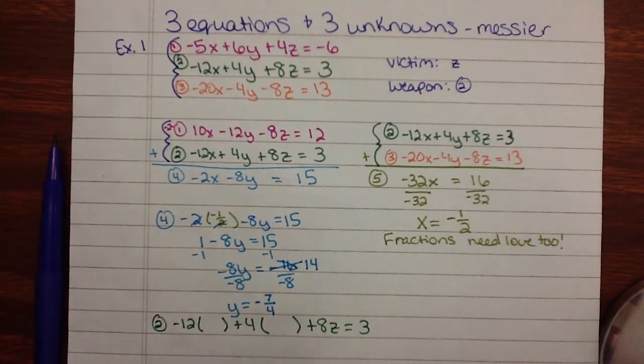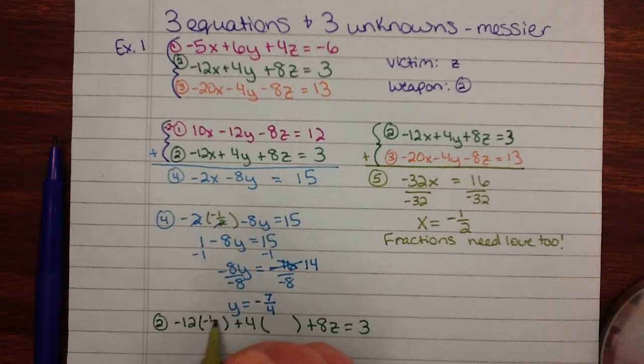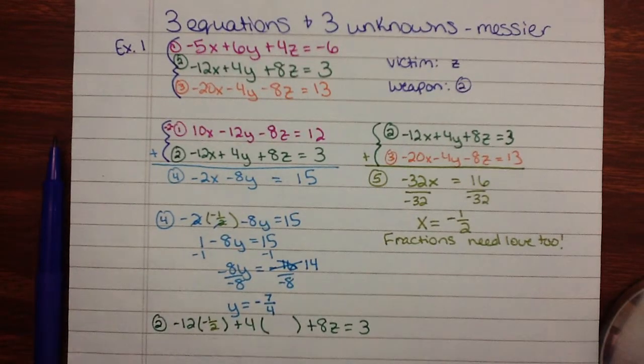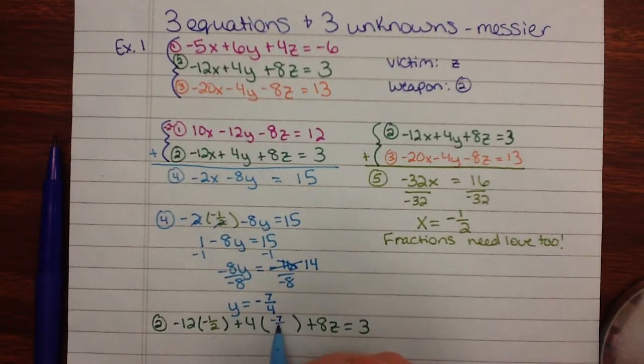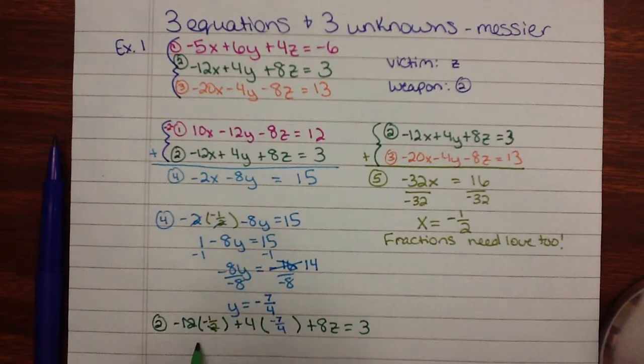Let me get my numbers that I do know in place of my variables here. Negative 1/2 and negative 7/4. Now let's do some math here. 12 divided by 2 is 6. Negative times a negative, so that's going to give me positive 6. These 4's cancel, so this is just going to be minus 7. Plus 8z equals 3. If you don't believe me on this math, you can check it in your calculator, but I promise it's right. 6 minus 7, negative 1, plus 8z equals 3.